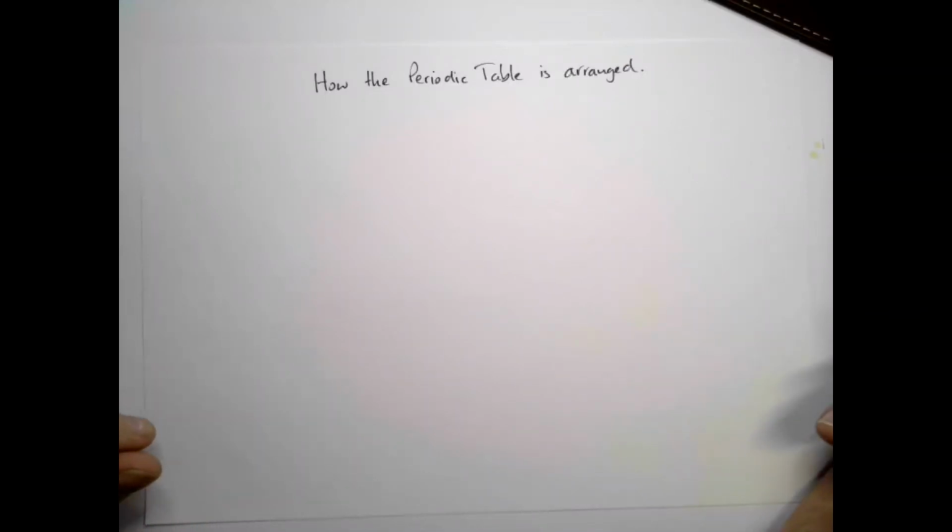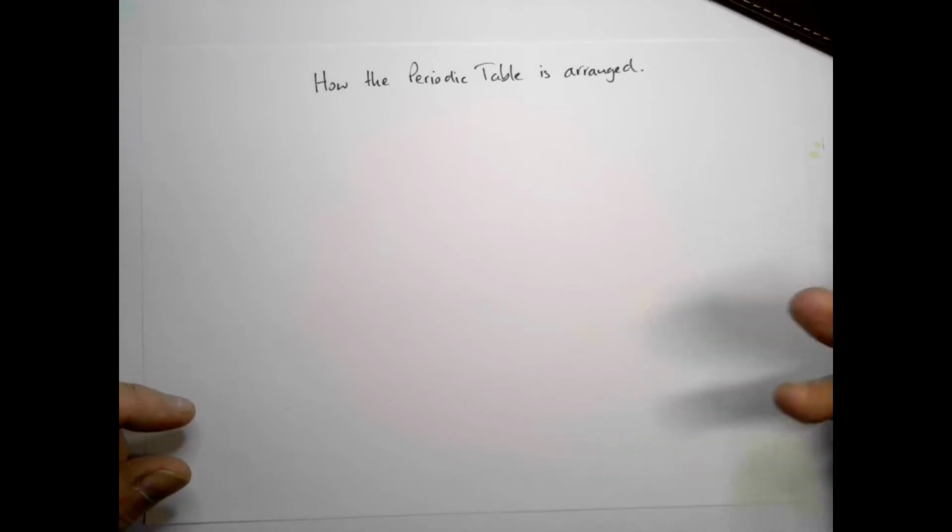Hello everyone. In this lesson we're going to look at how the periodic table came about and how the elements ended up being arranged on the table. Now, when chemists originally designed the periodic table, Dmitry Mendeleev was the person who's credited with coming up with the first pattern for the table that made any kind of sense.